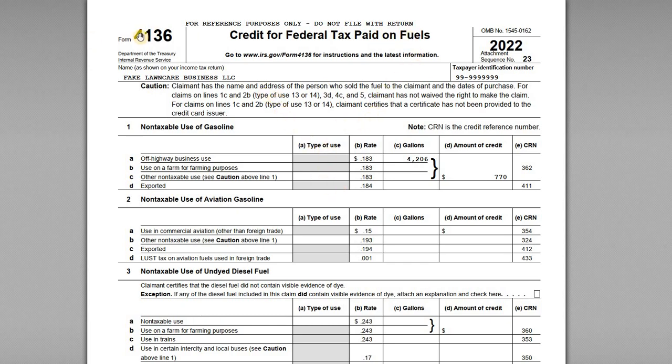When you have a partnership return claiming this credit, all of the elements have to be passed on to the partners on their Schedule K-1s, and they file a Form 4136 with their tax return.